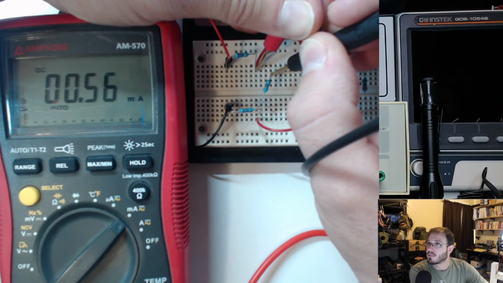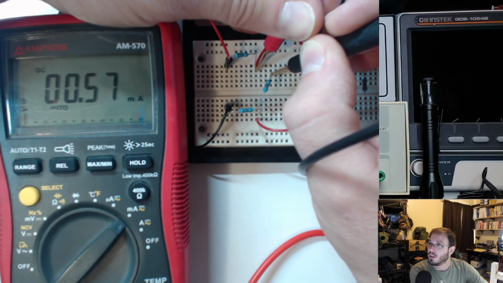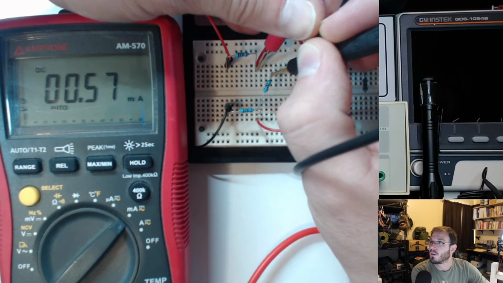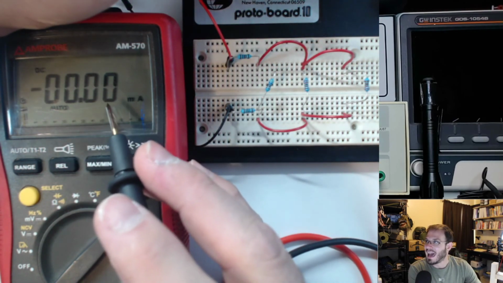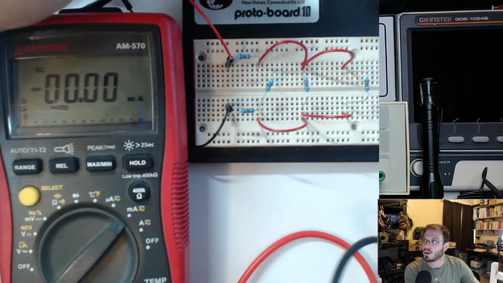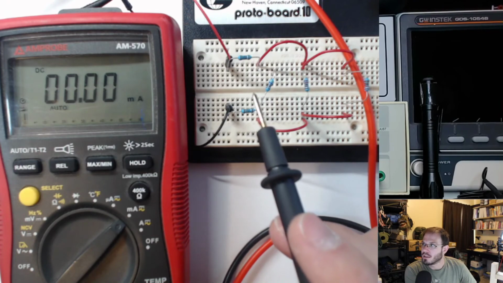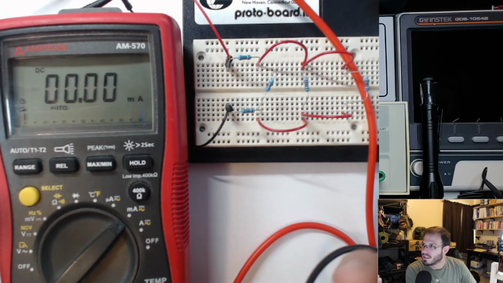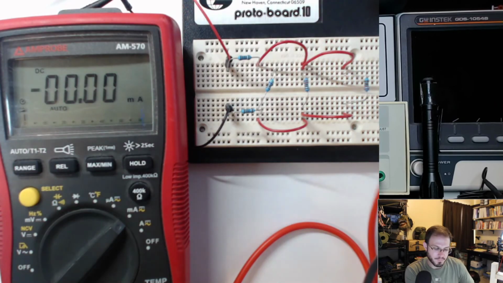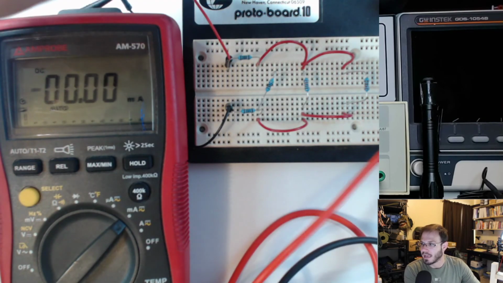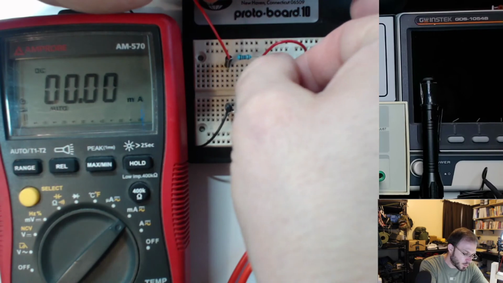0.57. That's a very small amount of current. That's 570 microamps, right? You guys calculated 0.59. I got 0.57. Okay, my multimeter is a little less accurate in those smaller currents. But when I created this lab, I chose small currents so that everyone was safer, right? So 0.57 versus 0.59, I'll take that all day long. Okay, let's reconnect that one.